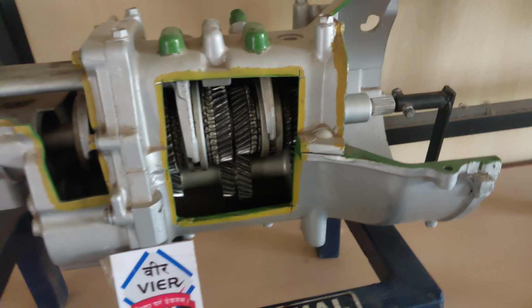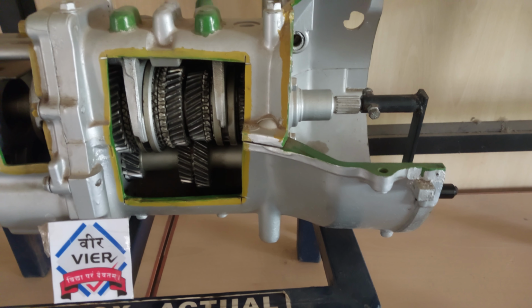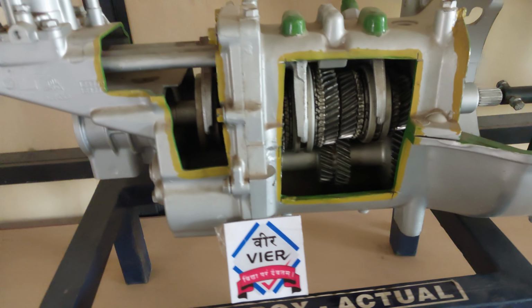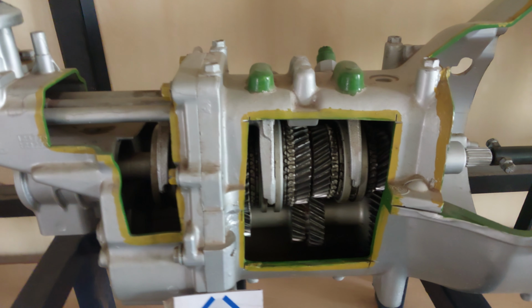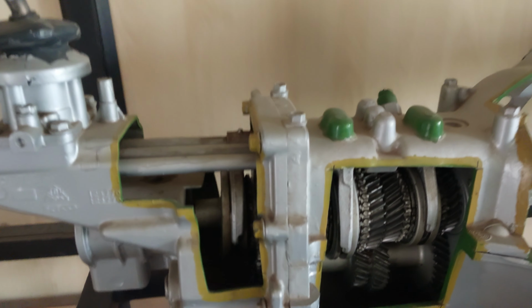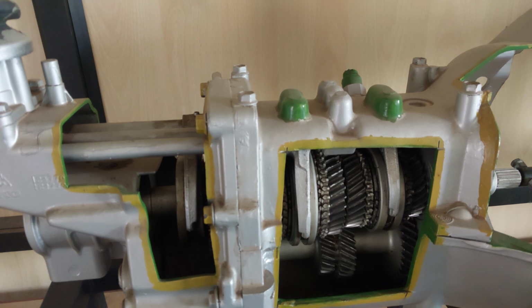So basically there are three manual gearboxes which are used in automobiles. The first one is the sliding mesh gearbox, the second one is the synchro mesh gearbox, and the third one is the constant mesh gearbox. So going sequentially, the sliding mesh gearbox came first.